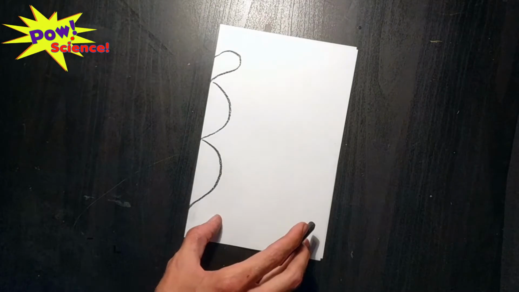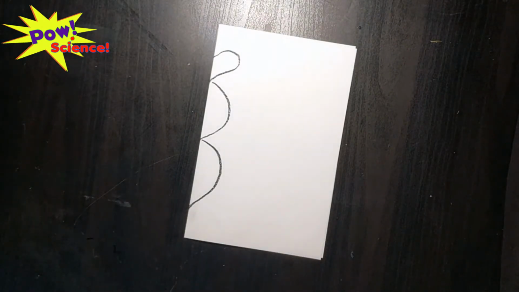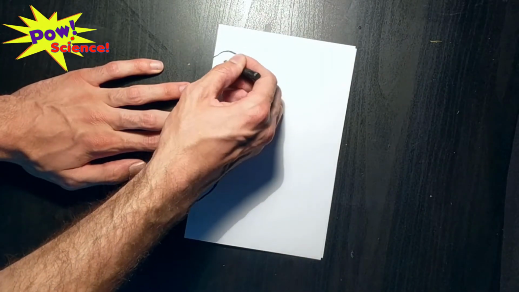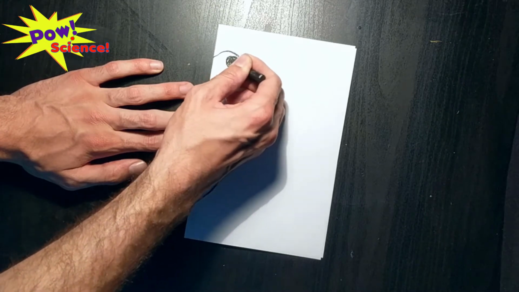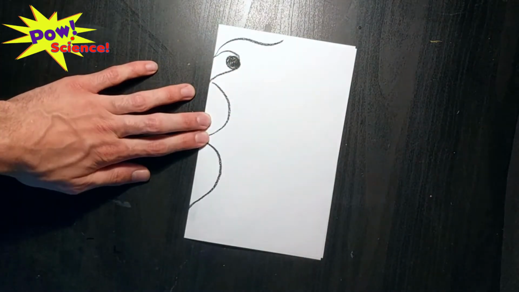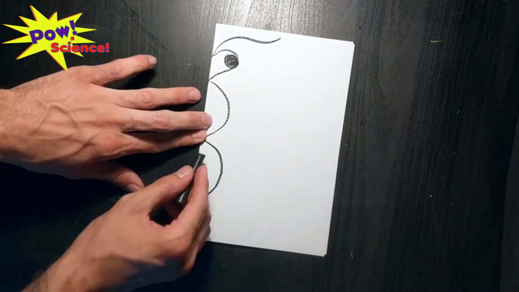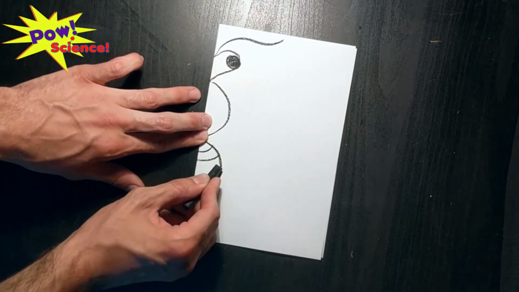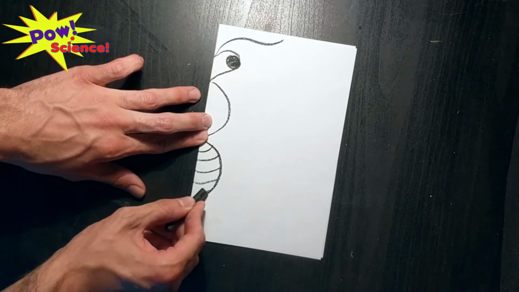So now that we've drawn the three basic body parts, let's add some details. So first we'll give it an eye. Nice dark eye. We'll give it an antenna. And we're going to put some little lines on the bottom, on the abdomen here.